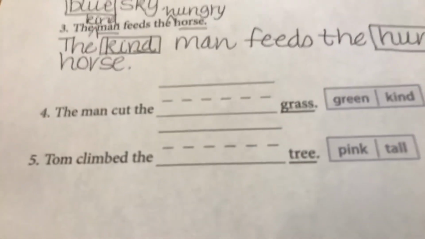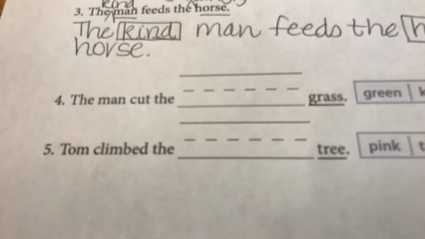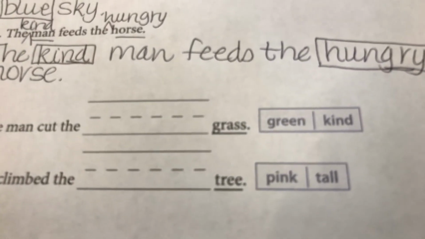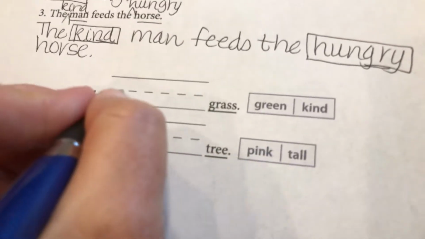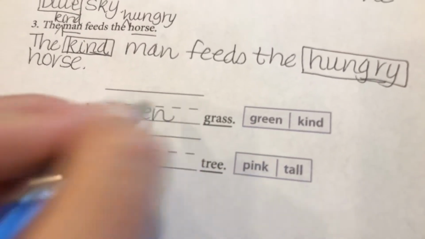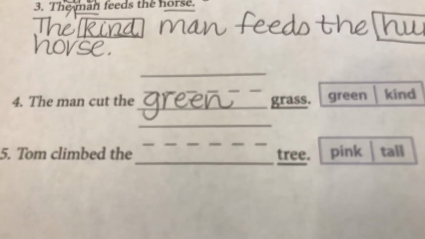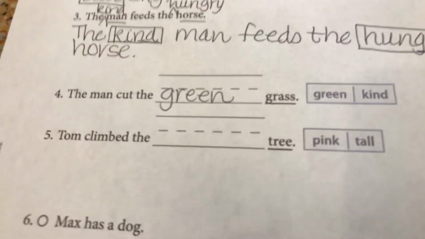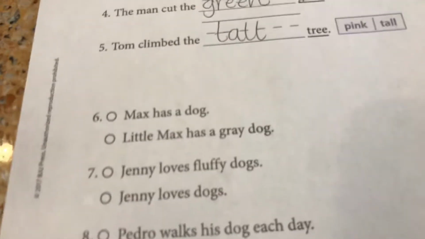On the next two sentences, we're going to choose an adjective to describe the underlined noun. The man cut the blank grass. Would you describe the grass as green or kind? And I think that we're going to go with green. And Tom climbed the blank tree. Was the tree pink or was the tree tall? If we were in a Dr. Seuss movie, it might be pink, but normally trees are tall.